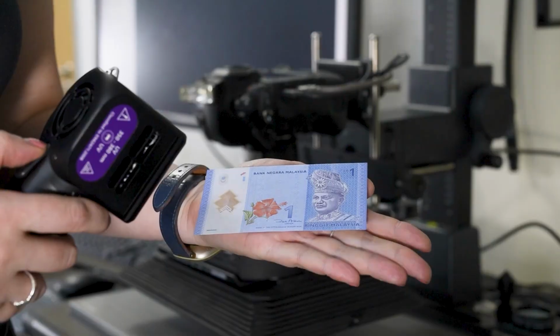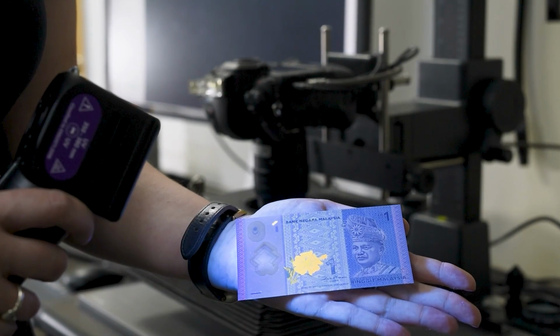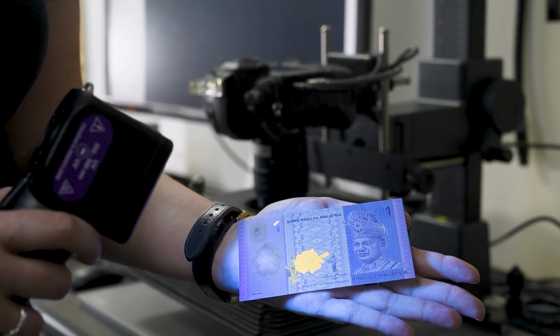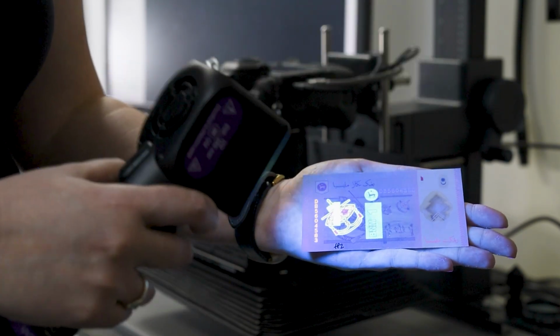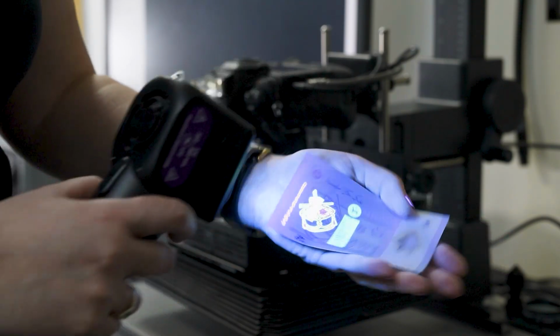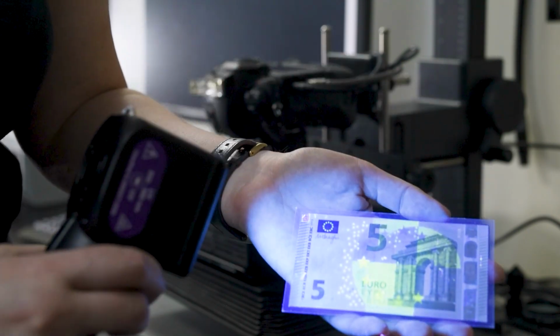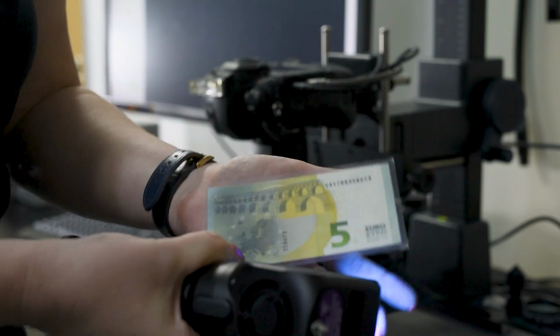So for example, if you're using a treatment type which maybe fluoresces, what you may also find on the banknote as well is you have security features that fluoresce along the same wavelengths actually as your treatments. So if you were to have fingerprints in these areas, it may then be very, very tricky to photograph the fingerprints because of that background fluorescence.